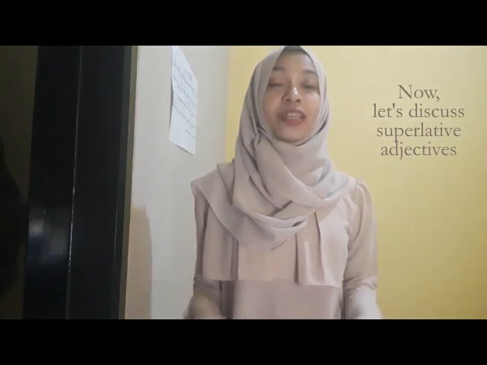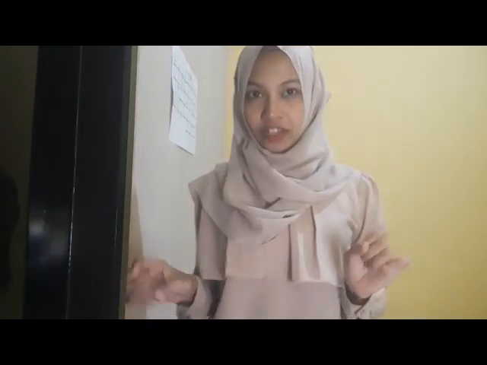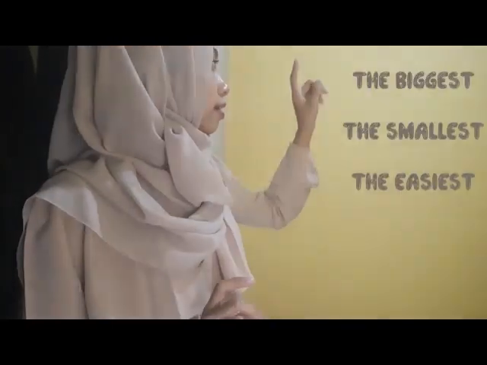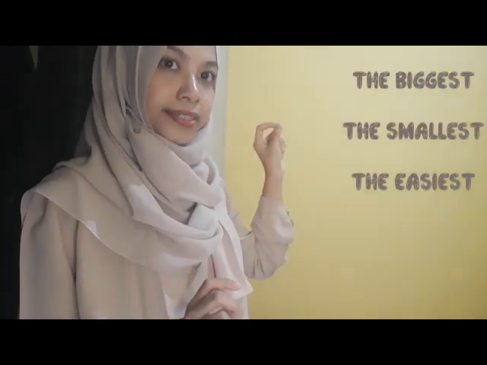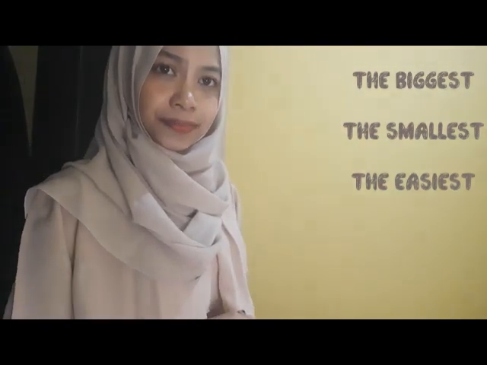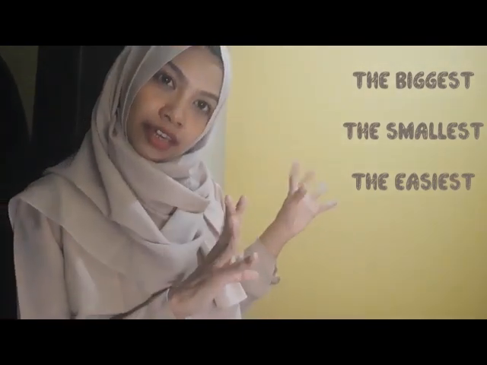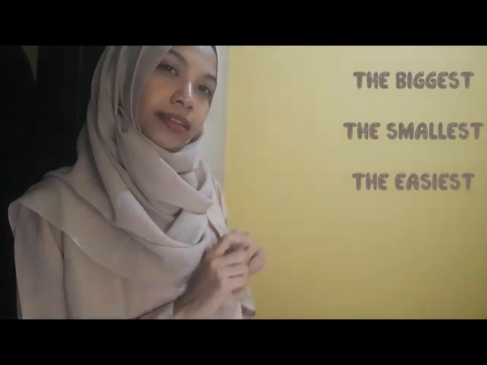Superlative adjectives. Superlative adjectives are the adjectives that are used to compare characteristics of more than 2 things. You can see the example. Which one is the biggest? The orange ball. The orange ball is the biggest. What about the smallest? The pink ball is the smallest. The biggest, the smallest. Can you see the differences? Oh, the differences is only the double G, right? But what about the similarities?